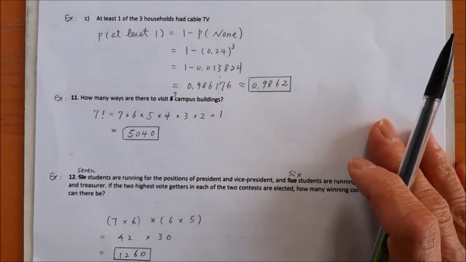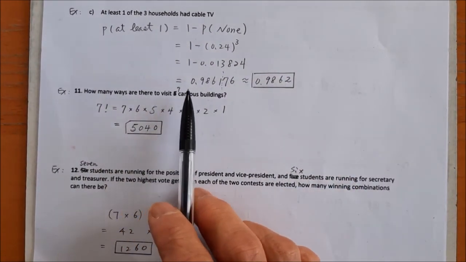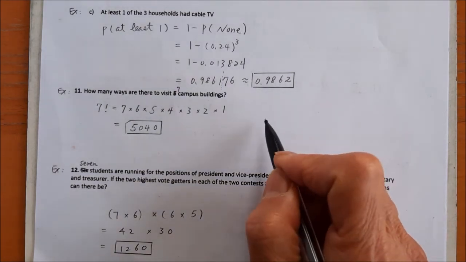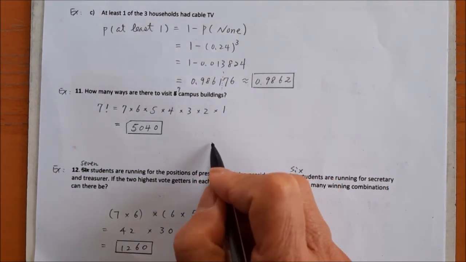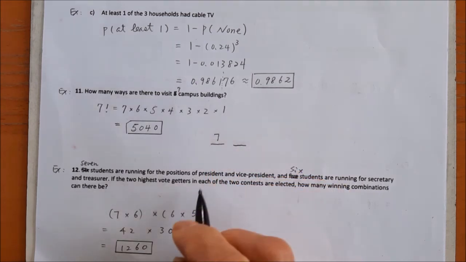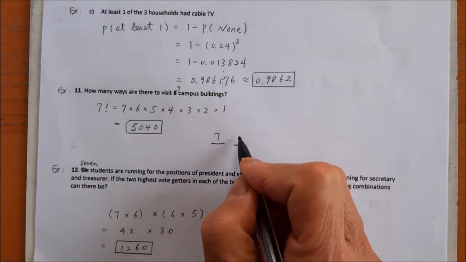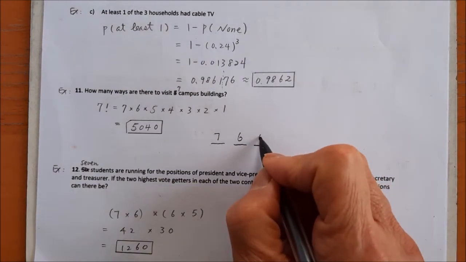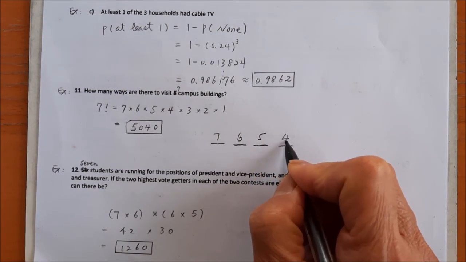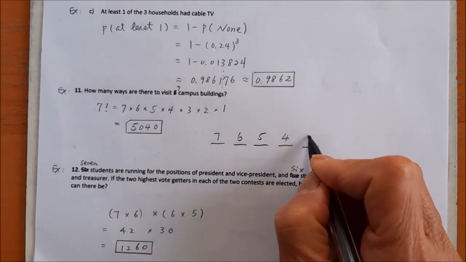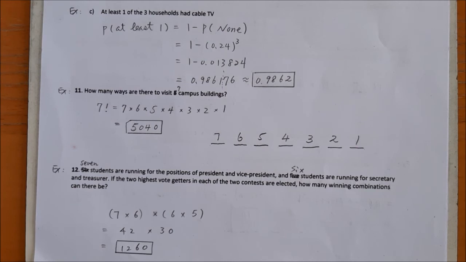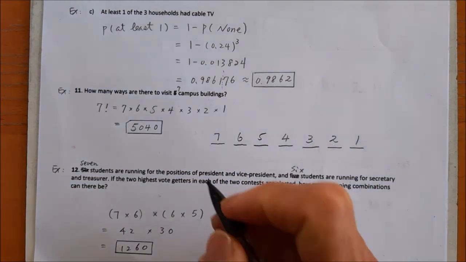Question 11. How many ways are there to visit 7 campus buildings? The first time you visit, you have 7 choices. Once you choose 1 building, 6 remain, so the second time you have 6 choices. The third time you have 5 choices, then the fourth time 4 choices, then 3 buildings remain, then 2, and for the last one only 1 building you can choose. This is the first visit.